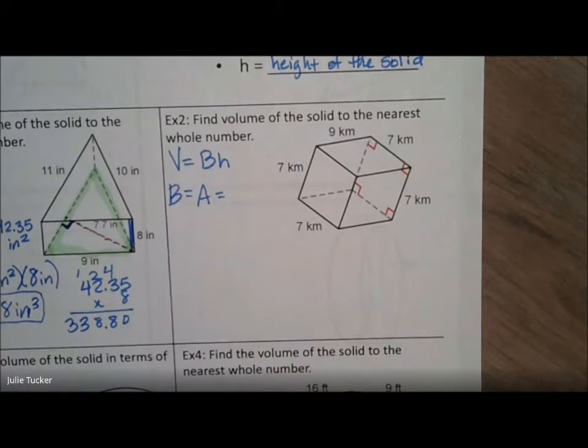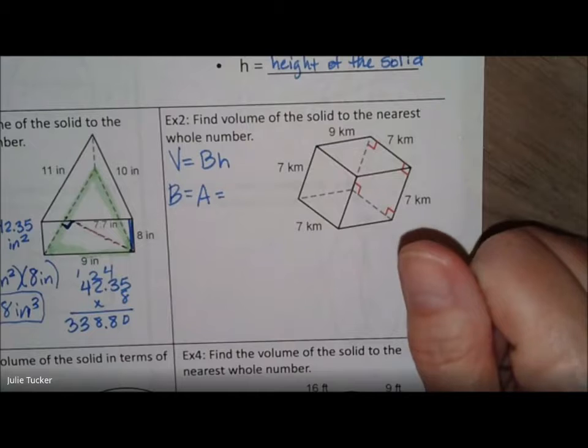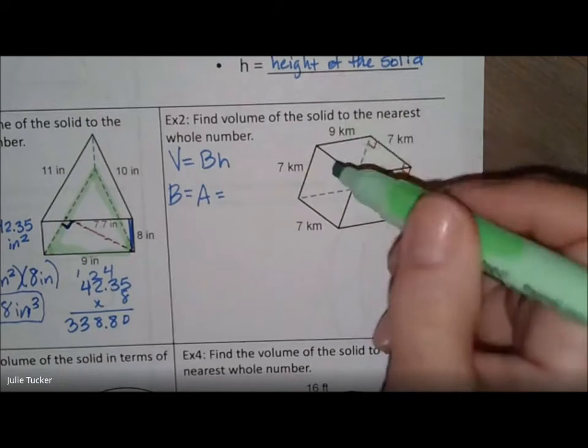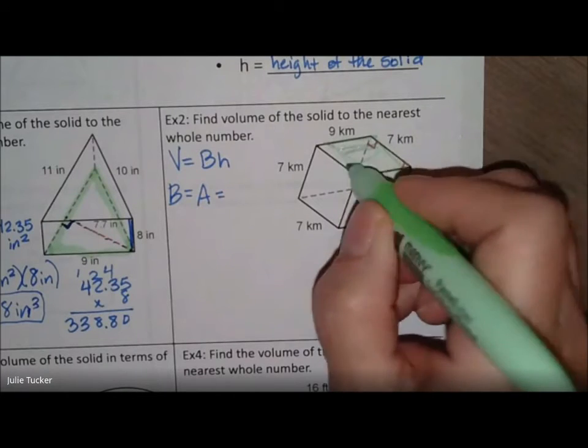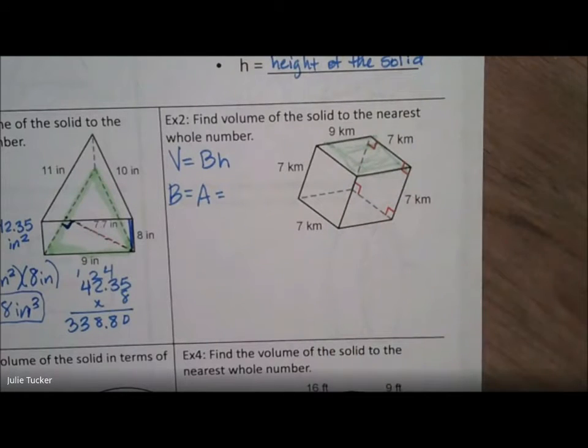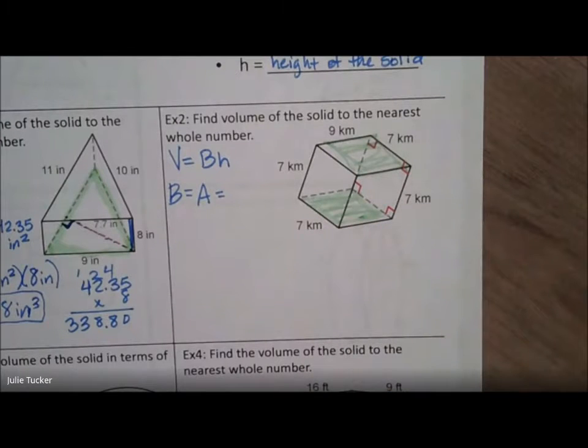It's all up to you. So you want to use the 9 for the side that has the base? Okay, then that makes this our base. That one and this one are our bases, because a prism always has two bases that are parallel.